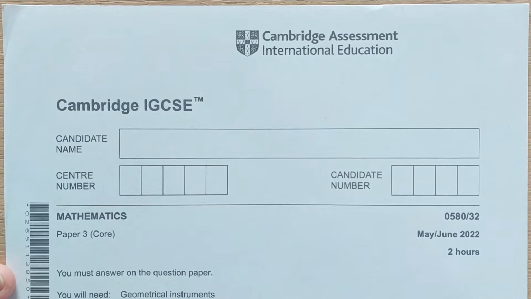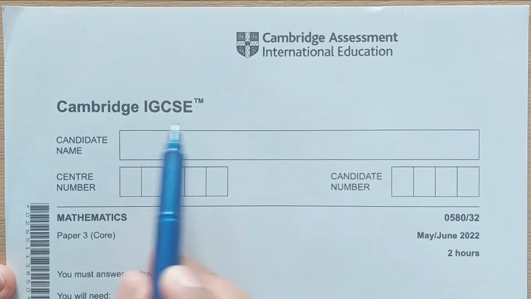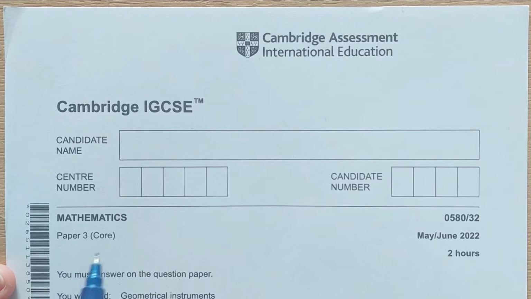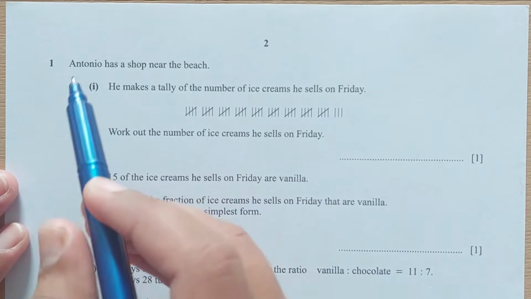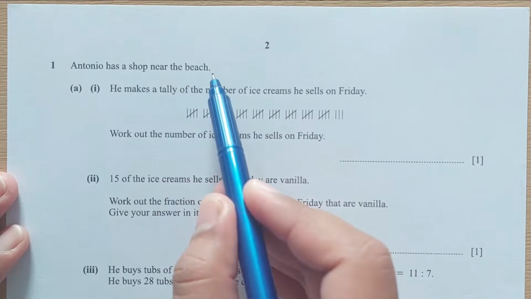Hello everyone, in this video I'm going to solve Cambridge IGCSE Mathematics Paper 3 Core, May-June 2022 session, Paper 3-2. So let's begin with the first question. Question number 1. Antonio has a shop near the beach.